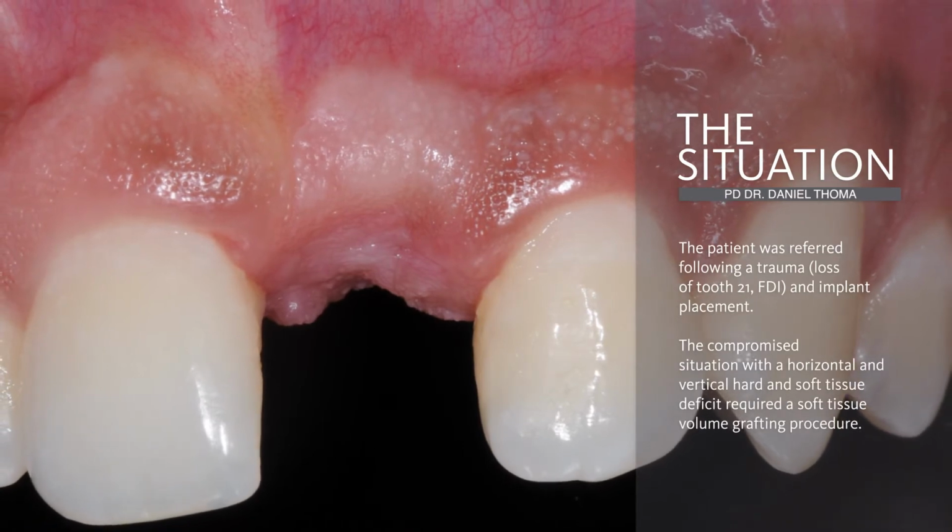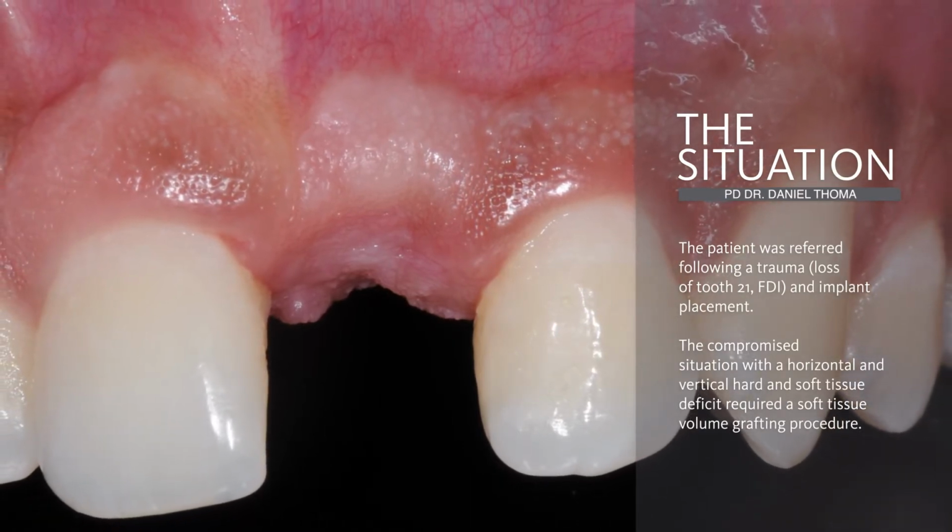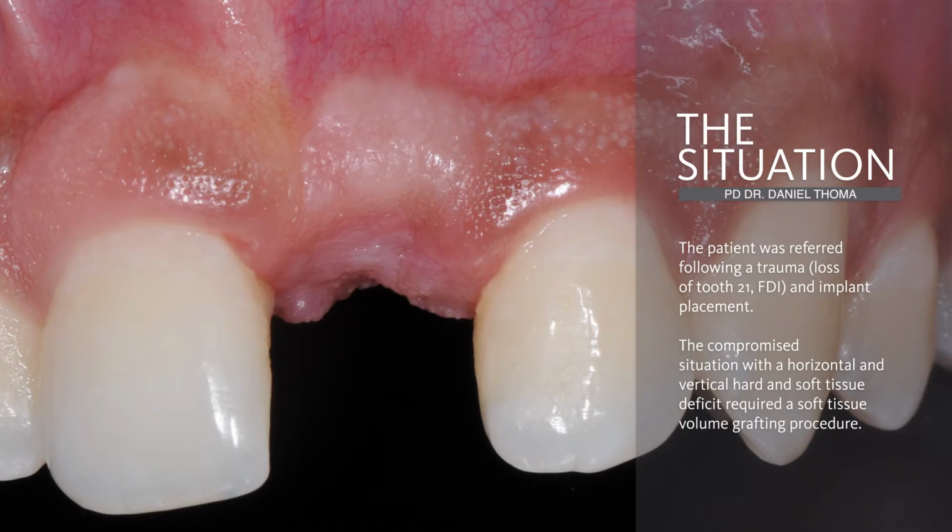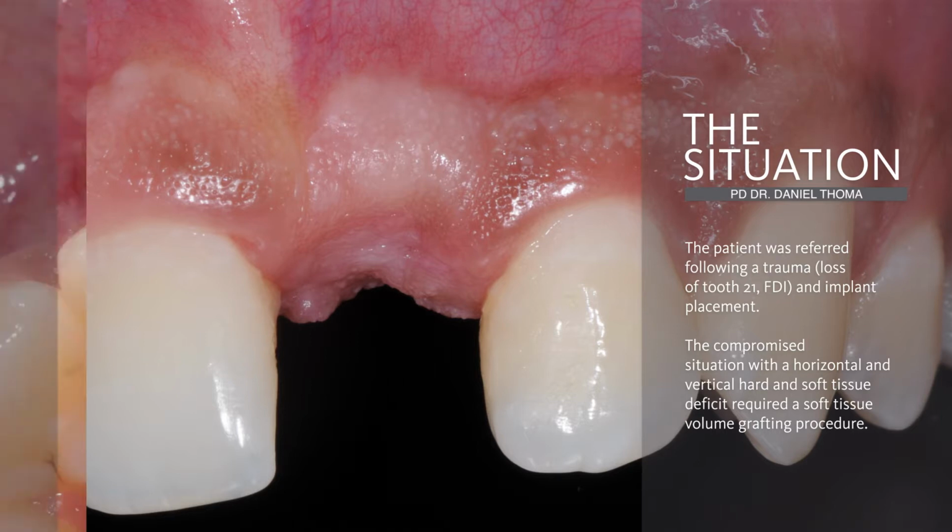The present clinical situation describes a young patient who was referred to the clinic with a missing central incisor 21 and an implant being placed in the respective site. The patient is an Afro-American male who does not smoke and drinks occasionally. Following a trauma on tooth 21, an implant was placed and the patient referred for an implant-borne reconstruction.